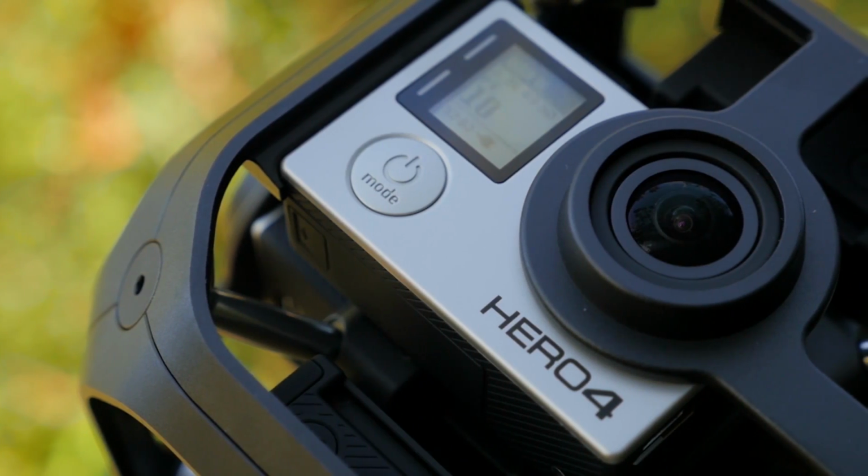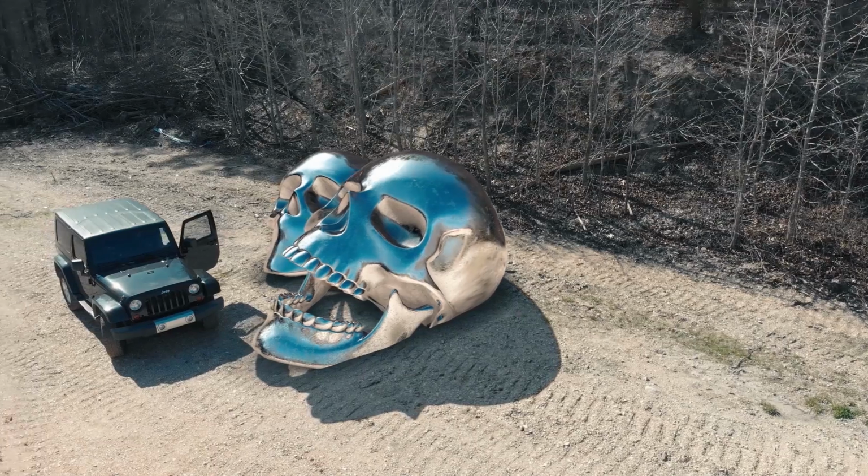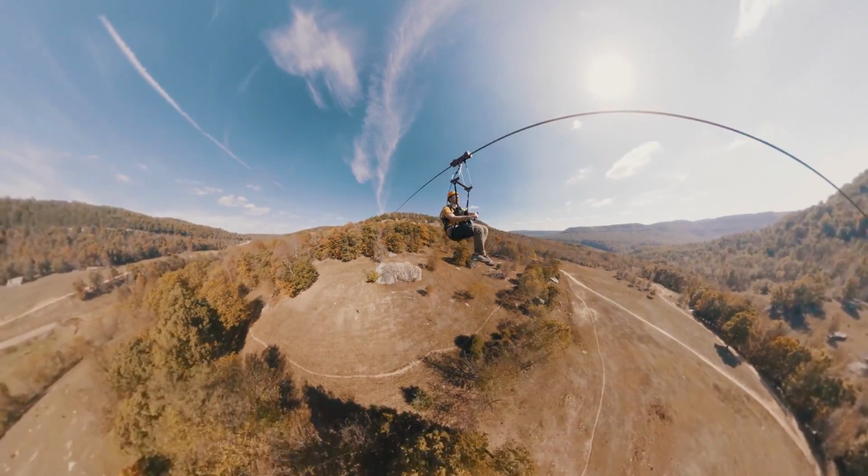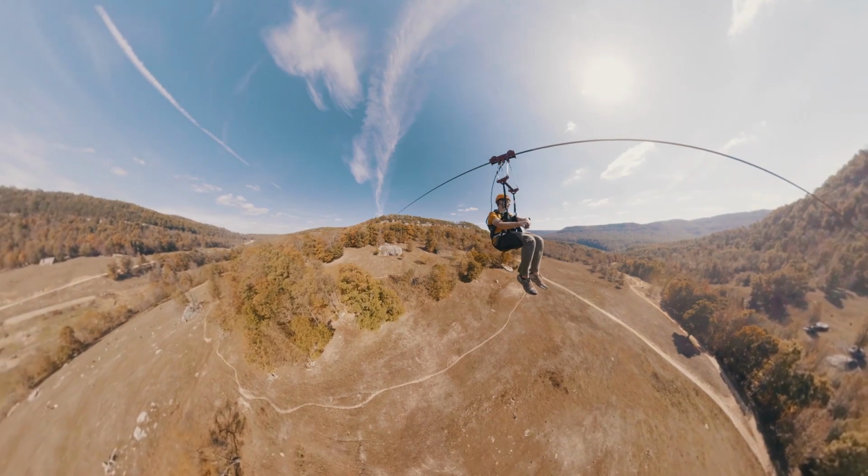Hopefully these alternative uses for 360 production helped inspire you to give 360 video another look. There's a lot of fun possibilities you can do with these cameras and then output for normal flat video.